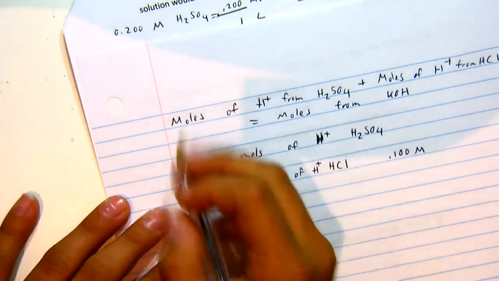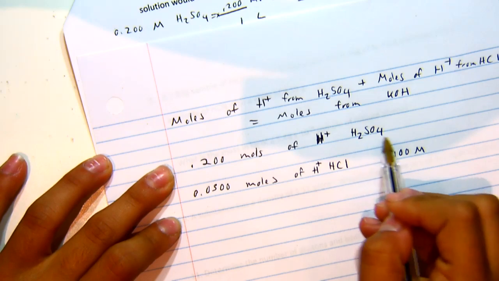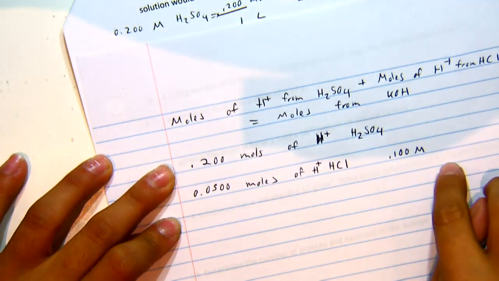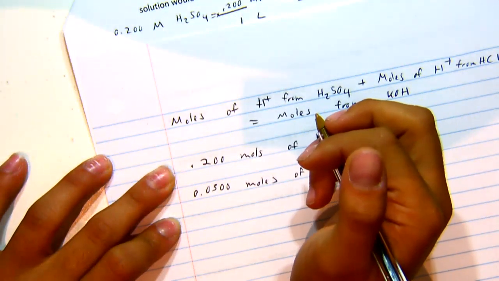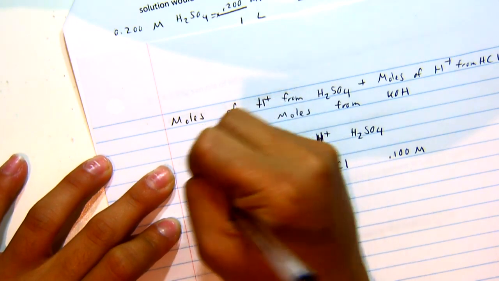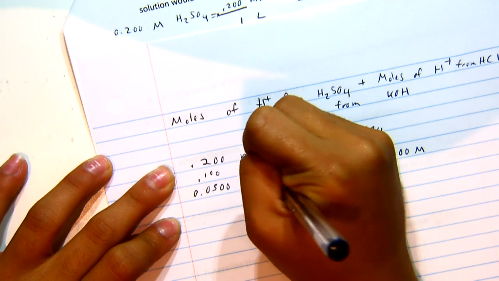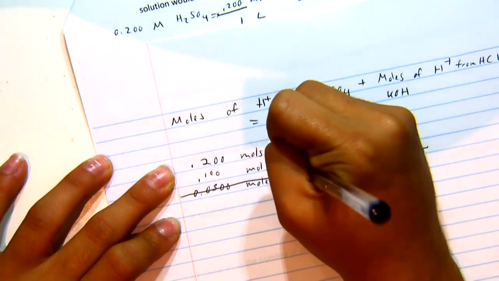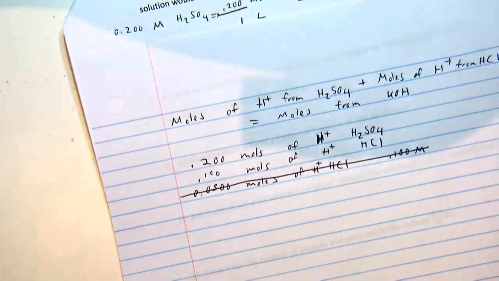Because we just got our moles from this acid, now we're going to do the same process to get our moles of hydrogen from our other acidic solution, which will tell us that there's also 0.100 moles of H plus from HCl. Is that how everyone got this? Yeah, okay.